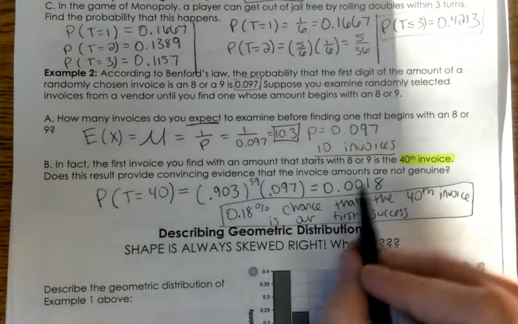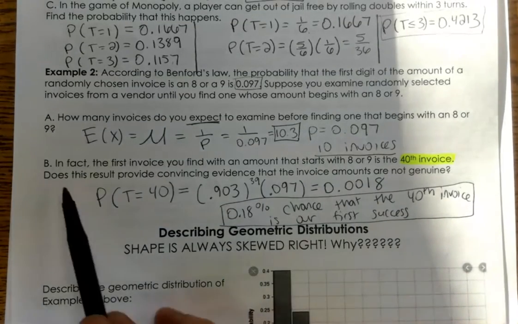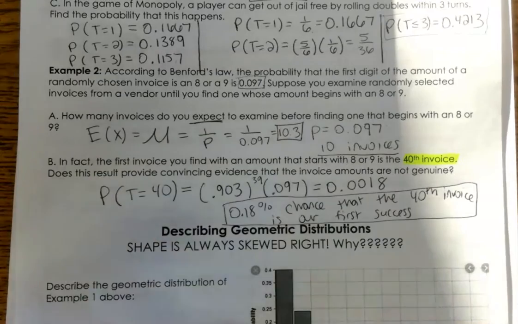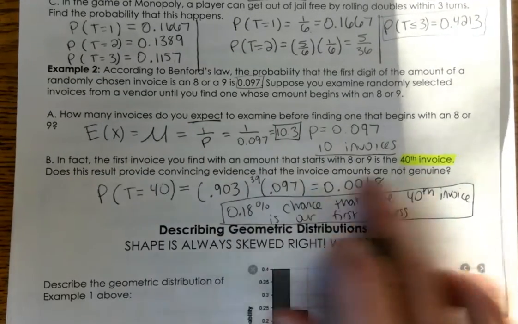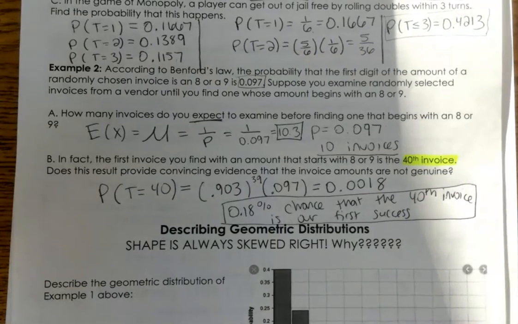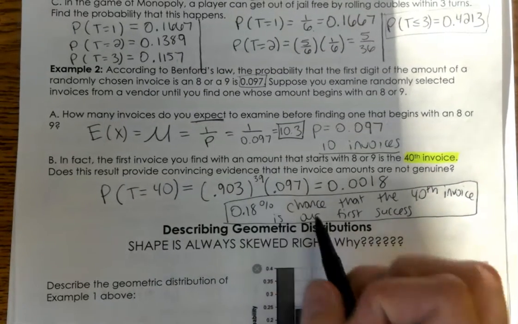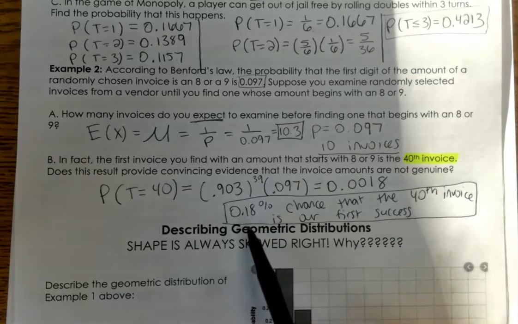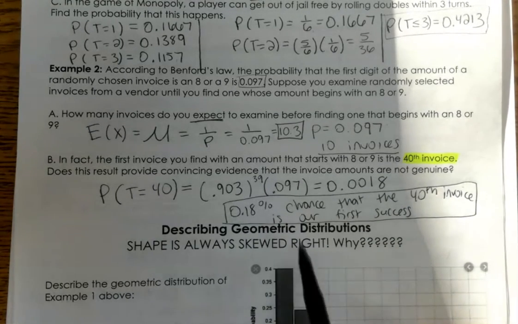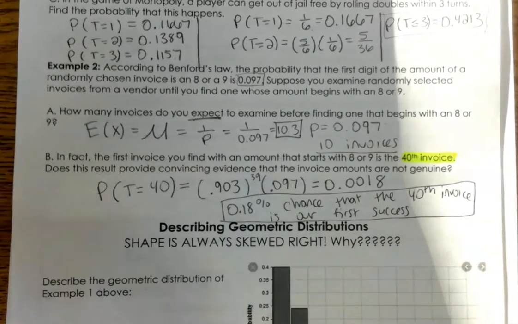Does that provide convincing evidence that the invoice amounts are not genuine? Yes, it does. That's a tiny percentage. Now, these questions we're going to get more into in the next couple units. These are like significance testing and confidence interval questions, but I just want to start prompting you to think about comparing these probability numbers in context with the real world. It would be very rare that our first success would be on the 40th invoice, because it's 0.18% likely. That's pretty crazy. But we're going to get into more objective tests later in the course.